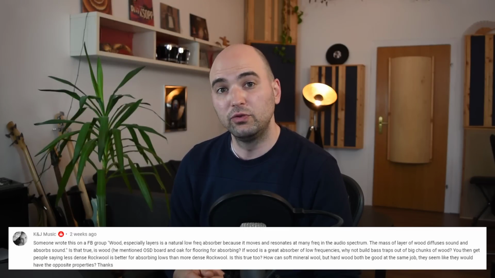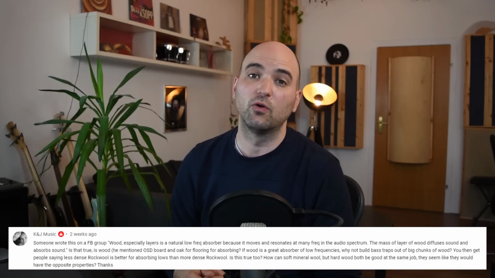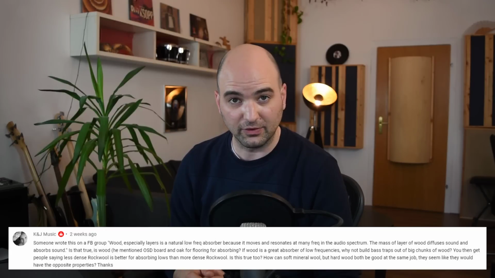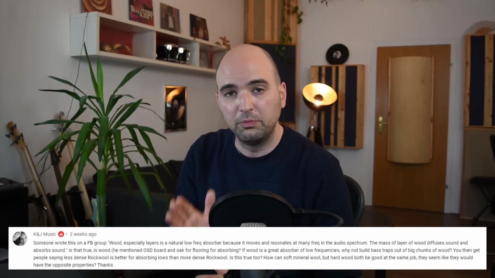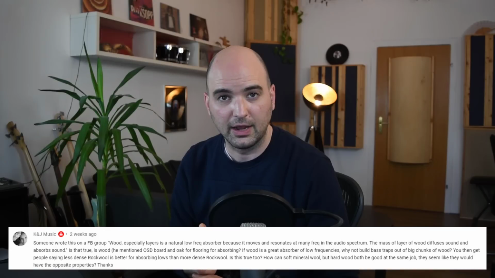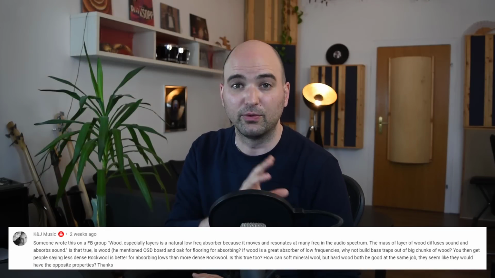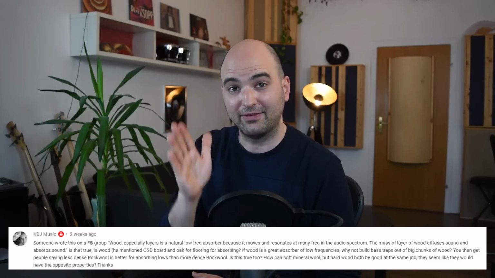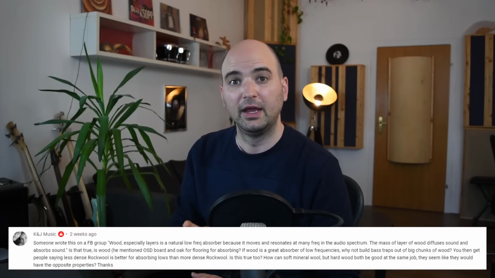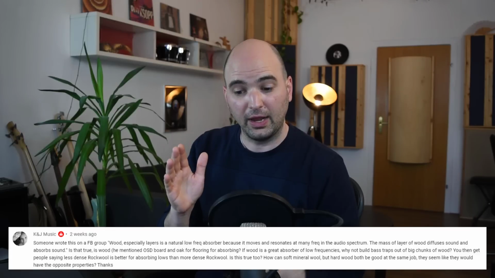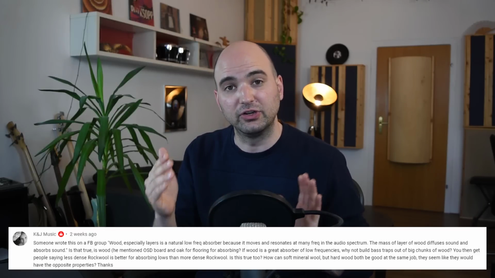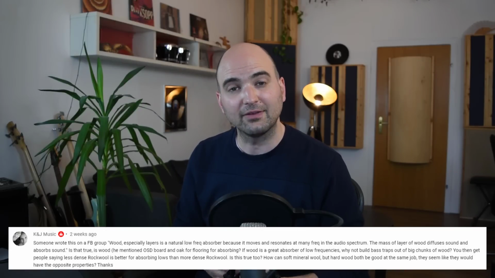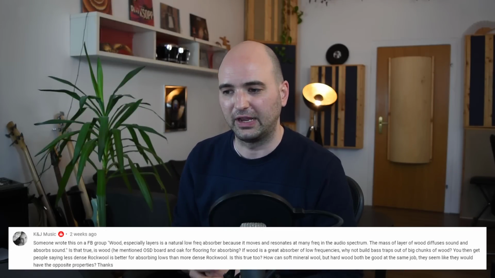If you include that as part of a resonance system, then this is a completely different story. But then the wood becomes a membrane, which is a part of the resonance system. So a mass spring system where the mass is the sheet of wood which sits on a spring, a layer of air, usually in an enclosed box. And then you can tune that in order to absorb a particular frequency.